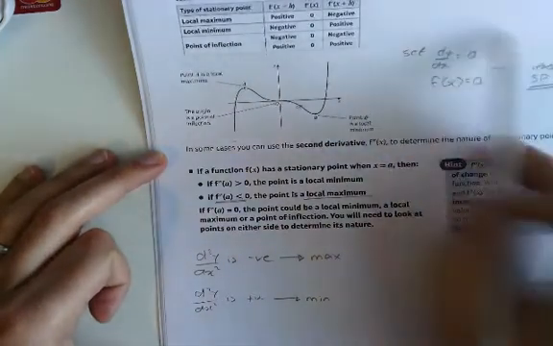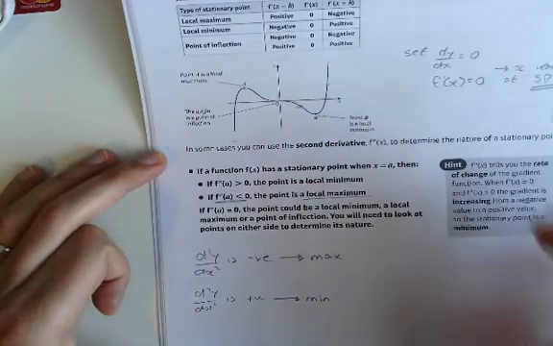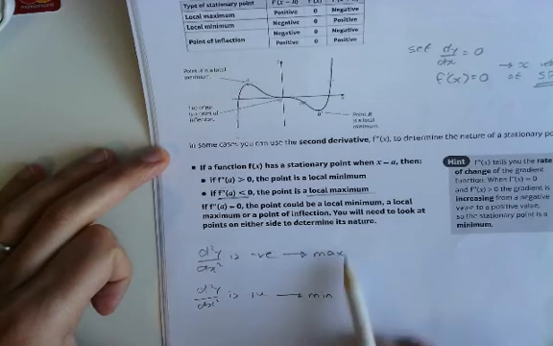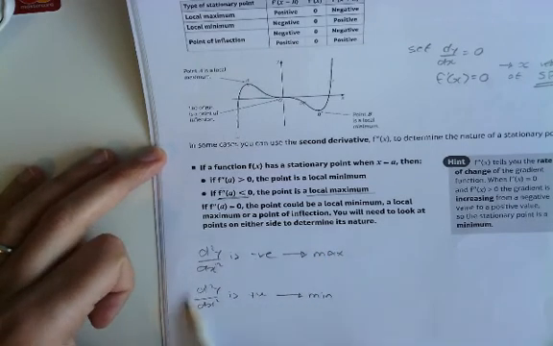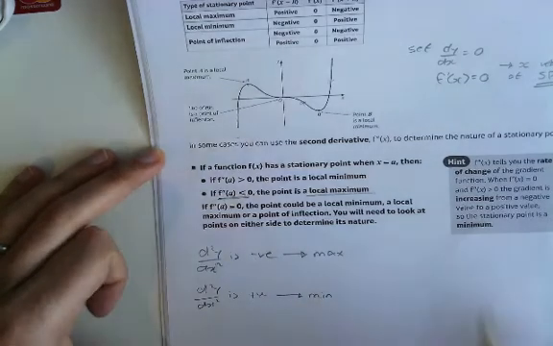Okay, so the two key things that we're going to be doing today are differentiate, set it equal to 0 to figure out where our stationary point is, and then using our second order derivatives to see whether it is a maximum or a minimum. If the second order derivative is negative, it's a maximum. If the second order derivative is positive, it's a minimum. Okay, those are the two key points about what we're going to be doing today.